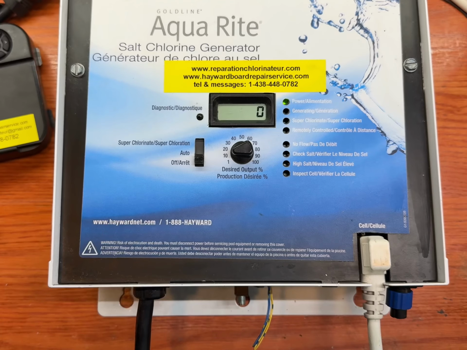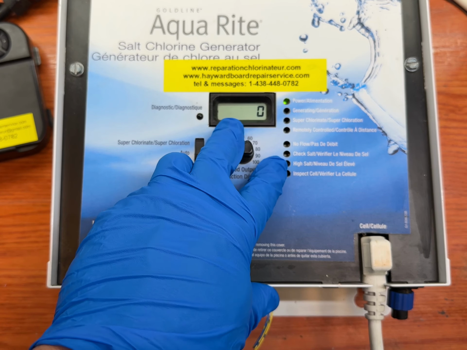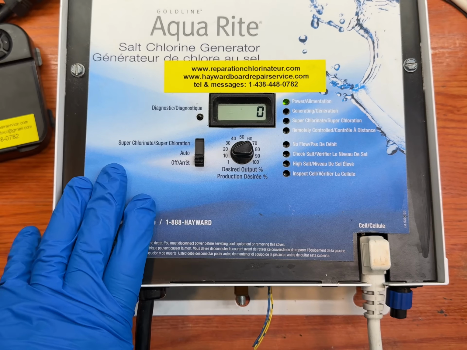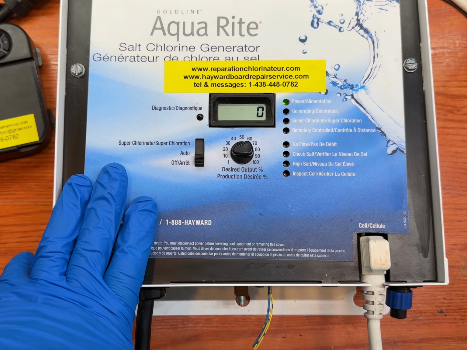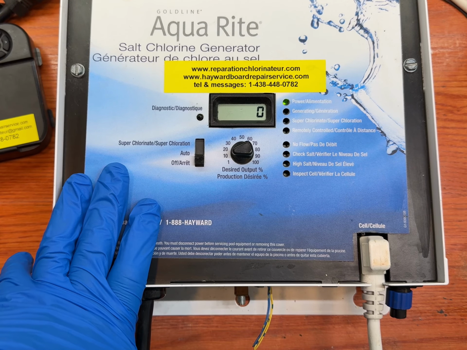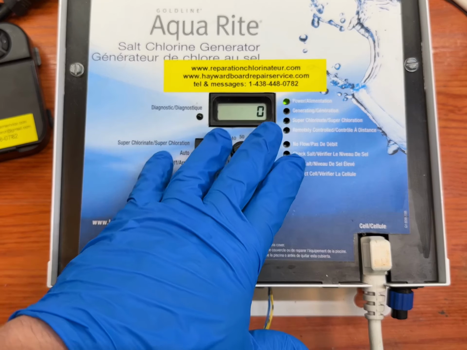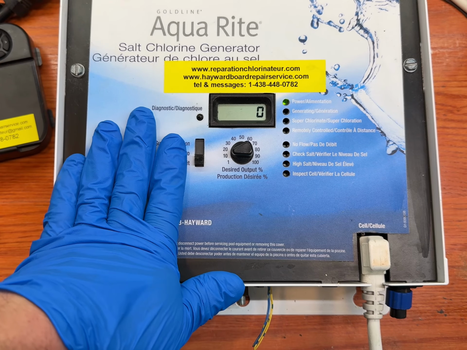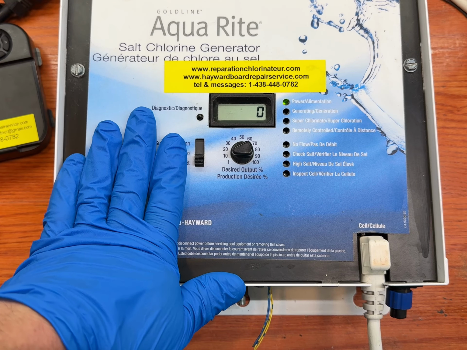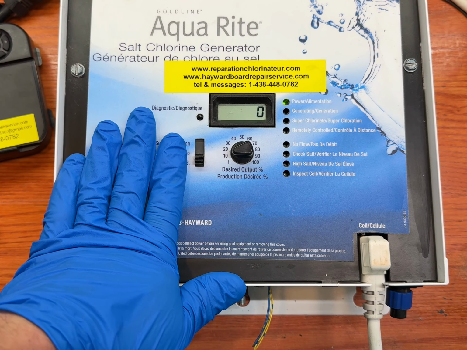So basically, when you turn on your machine or when your machine is powered on, it's going to show the 24 hours average value. If that value is not within the limits of the box, which is normally 2,700 to 3,700 on a regular system, the machine is going to complain and it's going to stop working. This value can be wrong for a few reasons. The cell is not good, there was not enough salt in the water, or someone did a reset by accident when it was not generating.